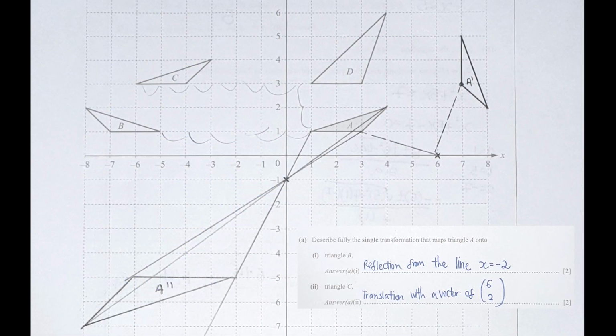Question 9. So triangle A to triangle B, this one is actually a reflection in the line x equals -2. Whereby for A to C, this one will be a translation with a vector of (6, 2). As for A to D, this one is actually a sphere. However, this has been excluded from the syllabus, hence I didn't include any answer over there.